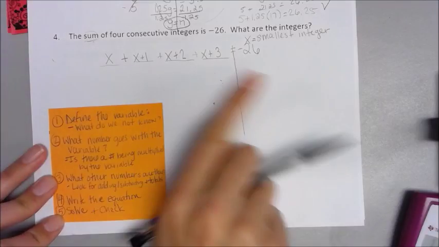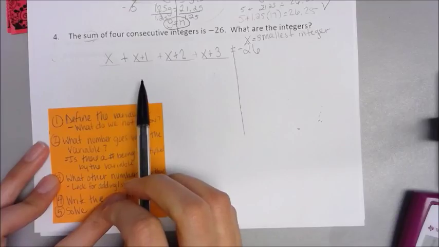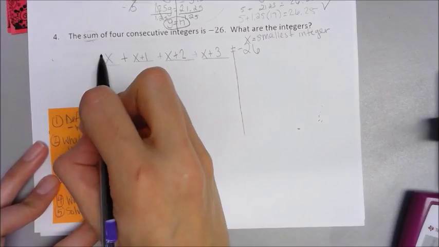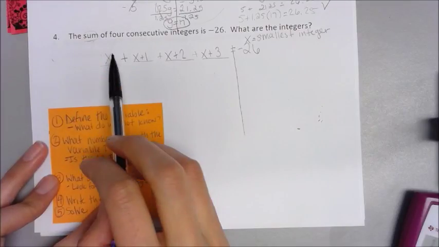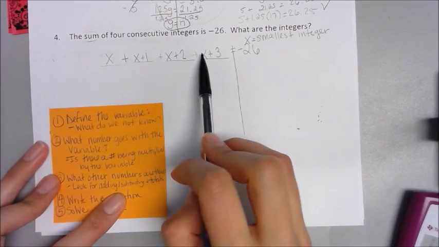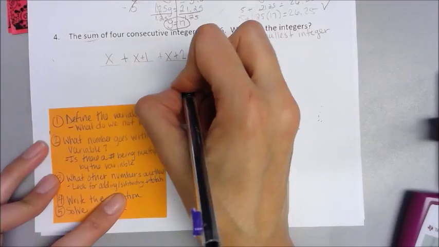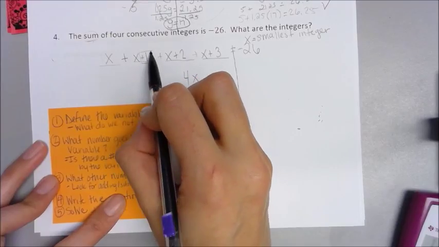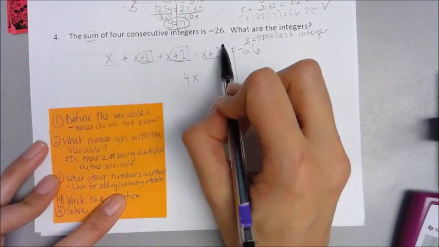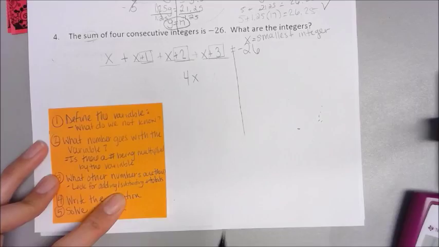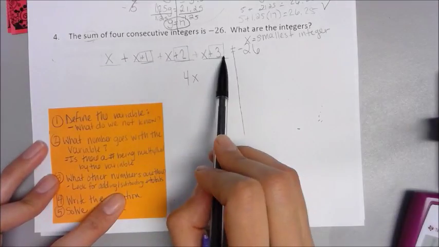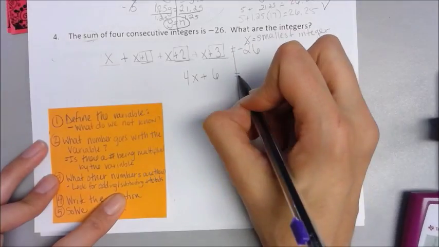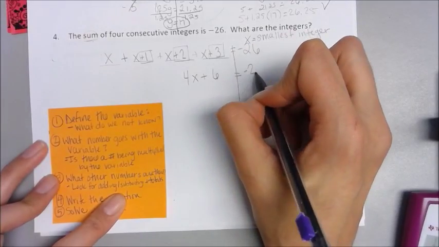So we did this in lesson 4. We had to combine our like terms. So we're going to look at all of our x's. Each of these is the same as 1x. So total I'm going to have 1, 2, 3, 4 x's. So I have 4x. And then I'm going to combine my constants, which means they do not have a variable attached. They all are additions, so I'm going to do 1 plus 2 plus 3. And I know that equals a positive 6. And I keep that equal to negative 26.